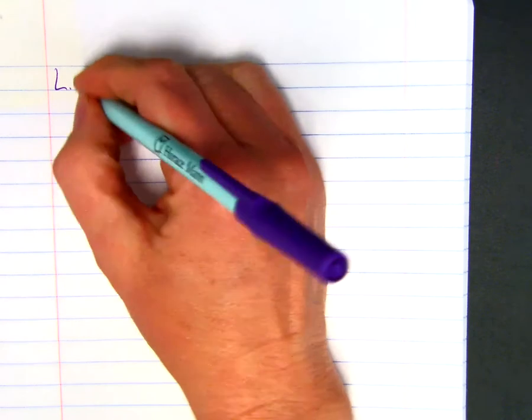Lesson 100, estimating square roots and irrational numbers.